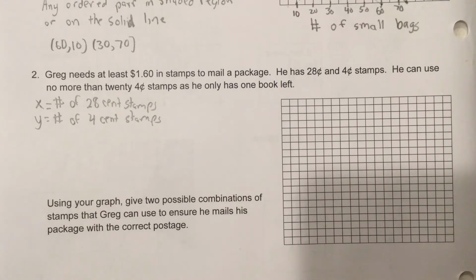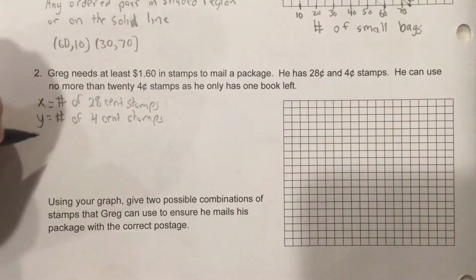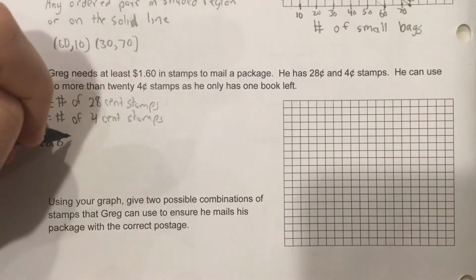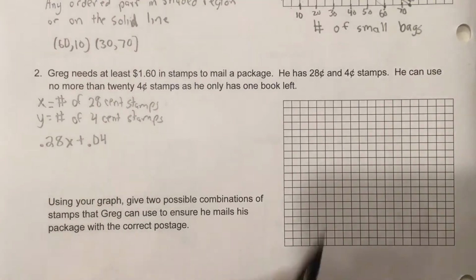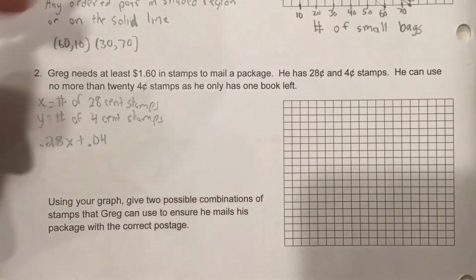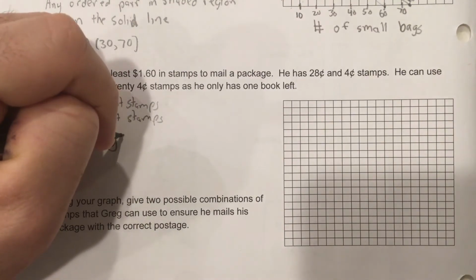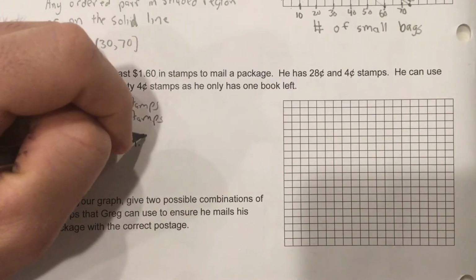With that being said, we go ahead and write an inequality. When we add our 28-cent stamps plus our 4-cent stamps together, we have to have $1.60 worth of money. So we're taking 0.28, that's 28 cents, times the number of 28-cent stamps, which is X, plus 0.04. So be careful on that one. Remember, 4 cents is 0.04 times the number of 4-cent stamps. And it has to be at least $1.60, so that would be greater than or equal to 1.60.